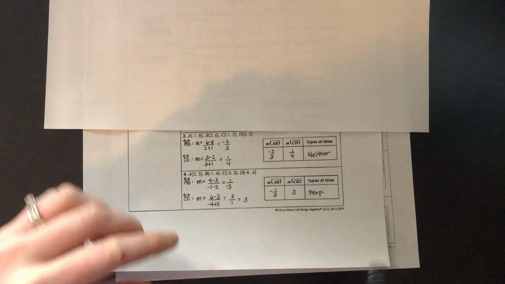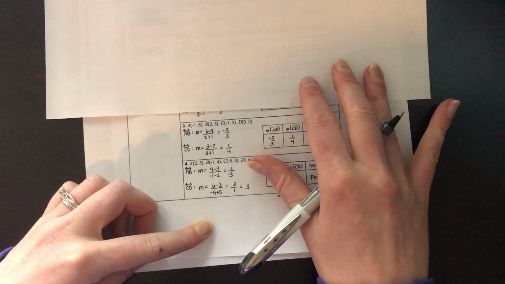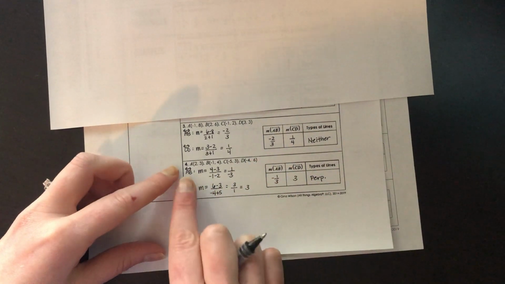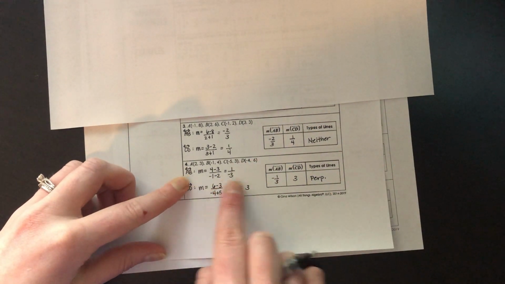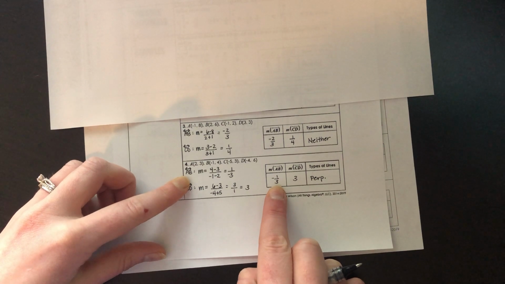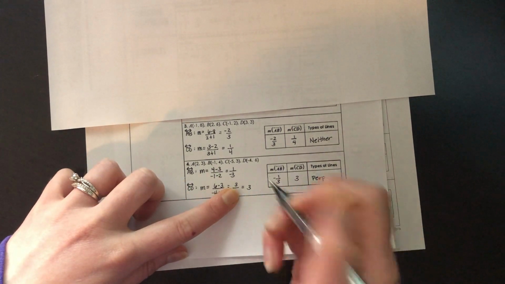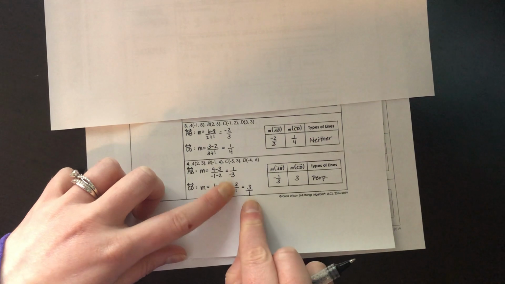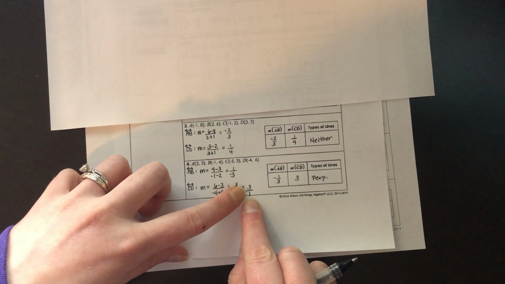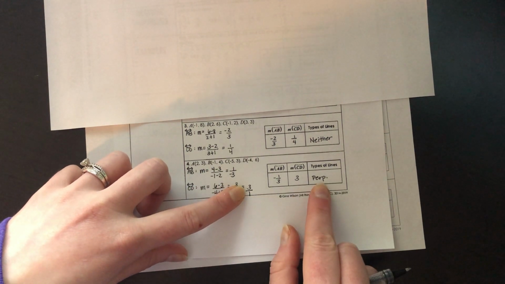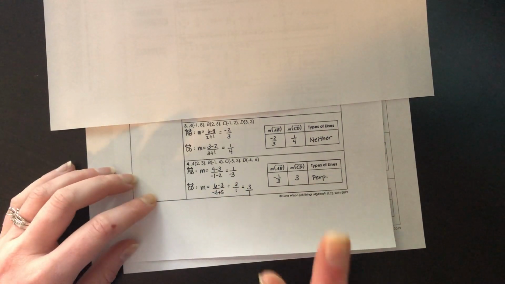Okay? Now I do want to make a note down below. For number 4, you get your slope of negative 1/3, and then you get a slope of 3. Well, I could write that as a fraction, and I can see they flipped it, and they changed the sign, so it is perpendicular. Okay, I want to make a note, though.